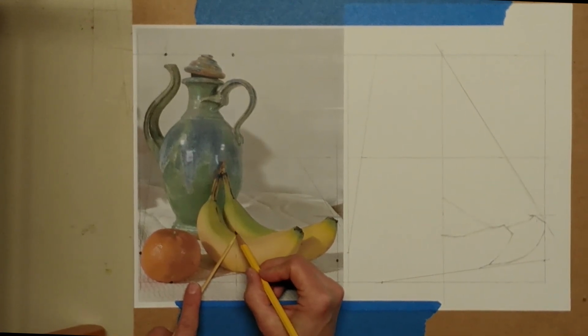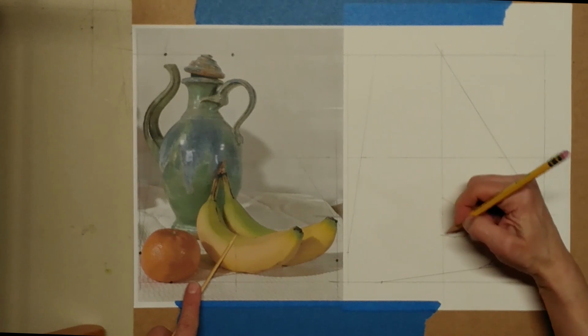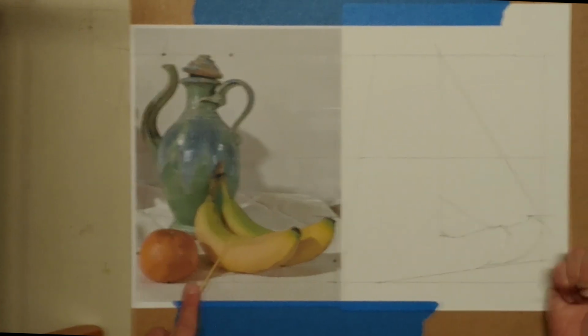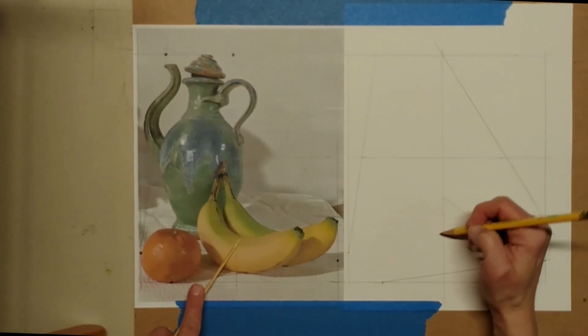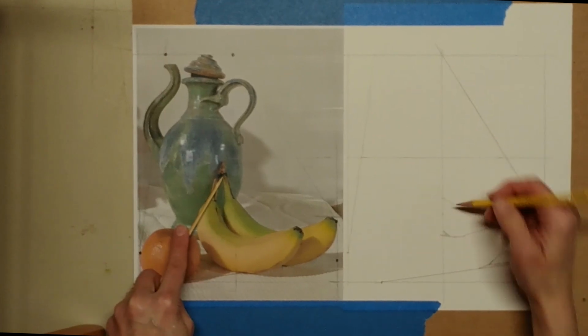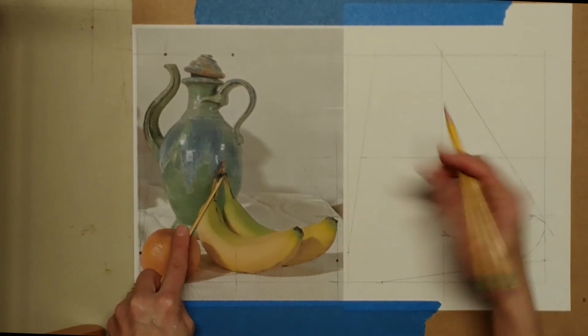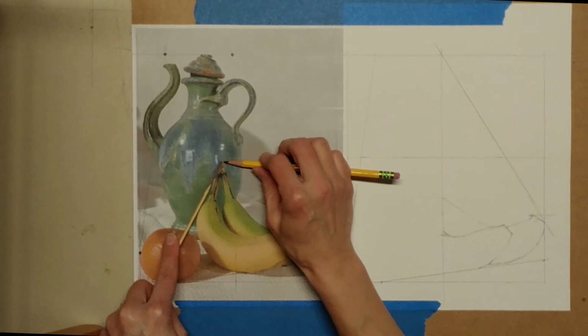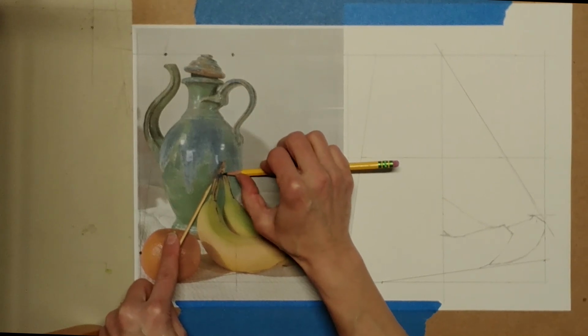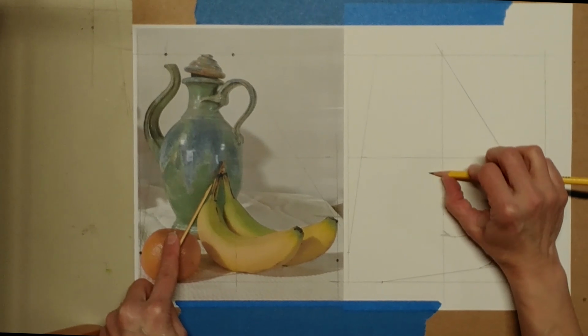So then I can see this shadow shape here, that it kind of comes forward past that line before going up. So now I'm going to map out where the stems of the banana connect.